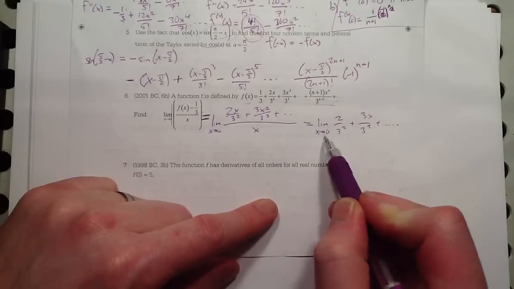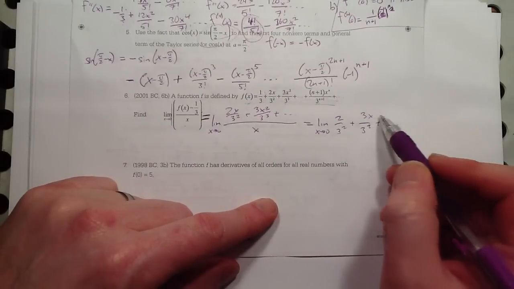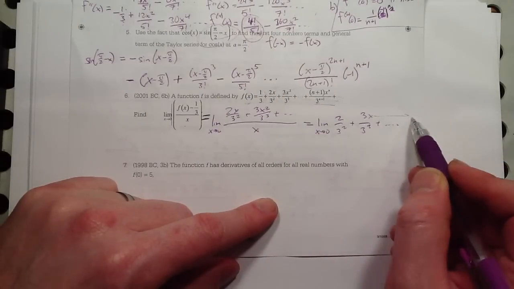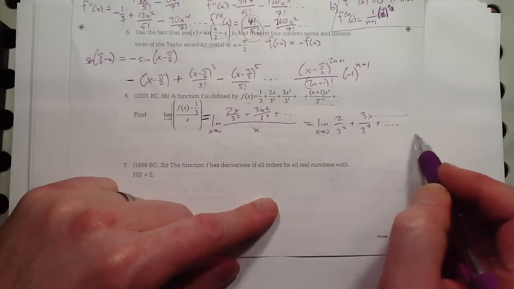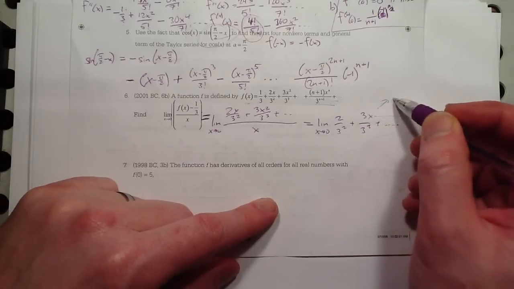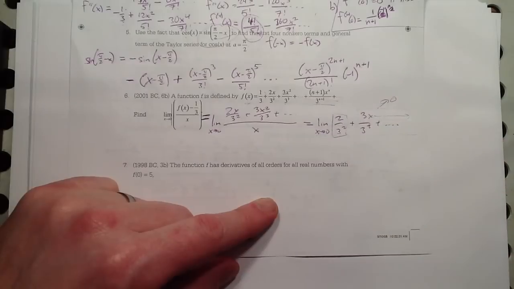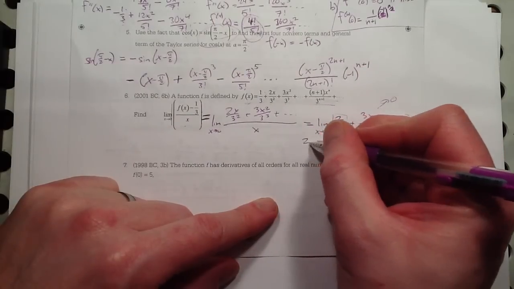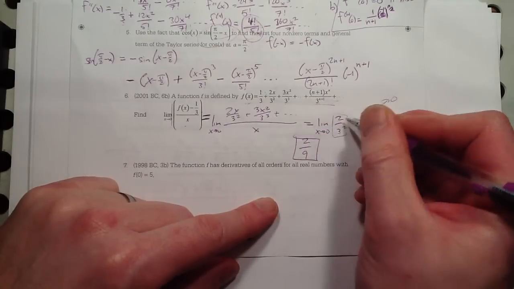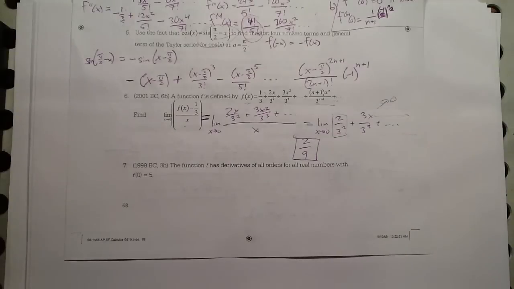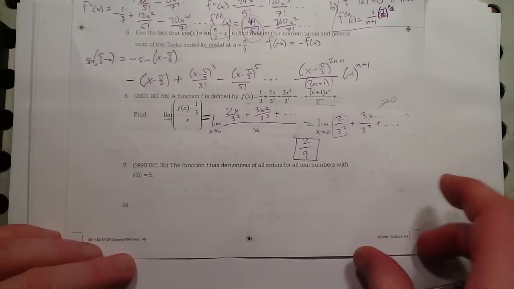3x over 3 cubed plus and so on and so on. And since x is approaching 0, you can see all the rest of the terms here are going to have x's in them. So all of these are going to be 0. And this is the only thing that's not 0. So that's our limit. 2 over 3 squared, 2/9. Hey, that took less than 2 minutes. Awesome.